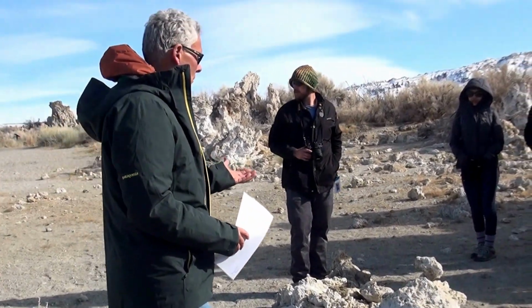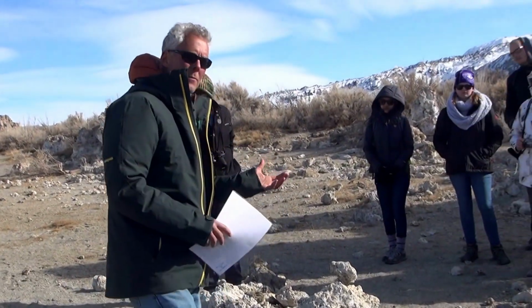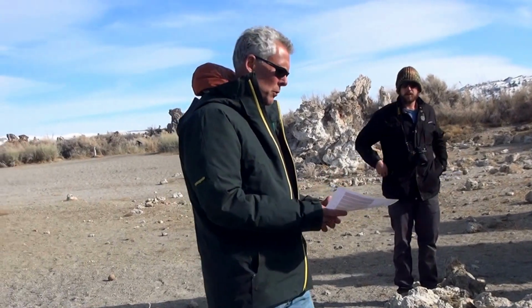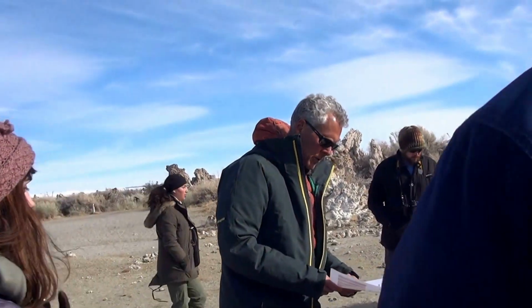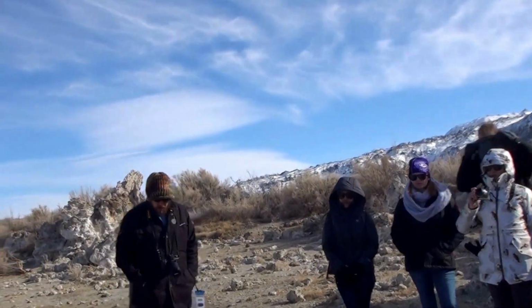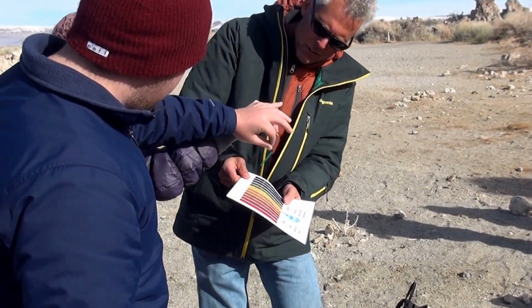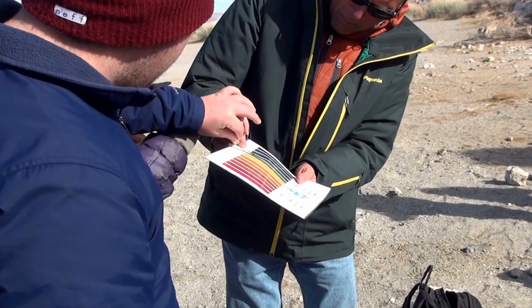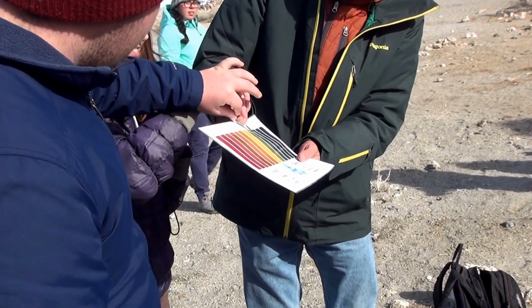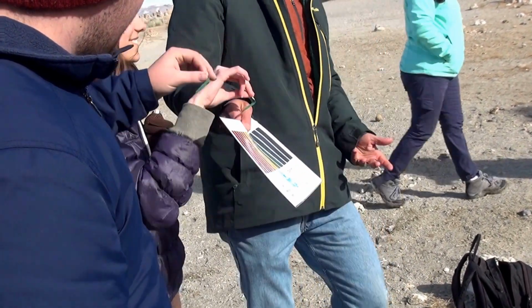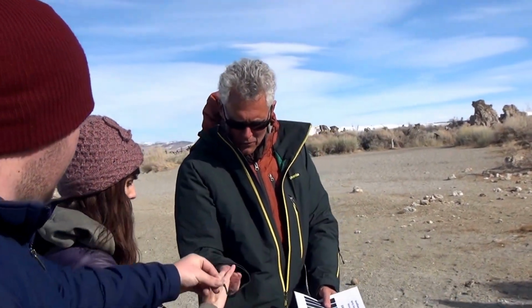So we're gonna do a pH test. We're gonna make some tufa and talk a little bit about the chemistry. So we'll start with the pH. What do we get? Basic. Yeah. So this isn't the best meter right here, but it's solidly in the 9s. Mono Lake is actually 9.8 lake-wide average. So very high pH.